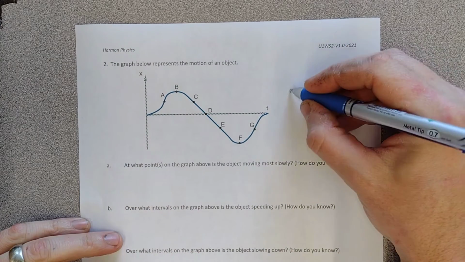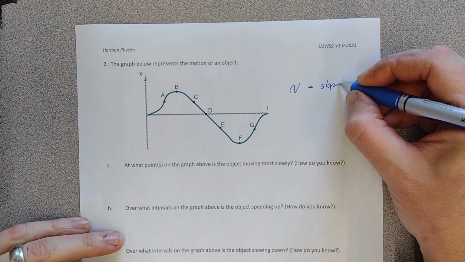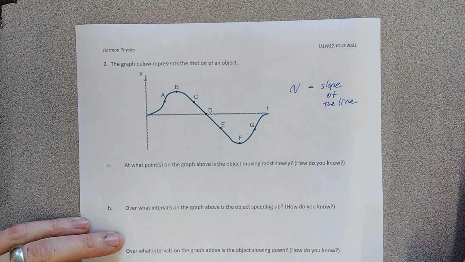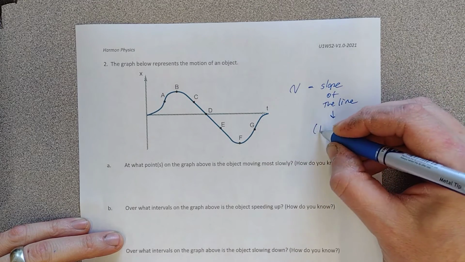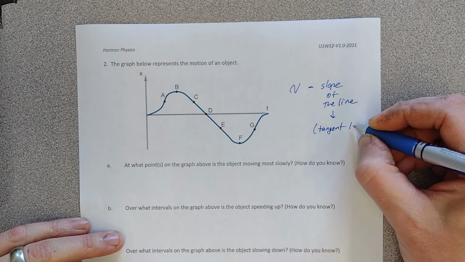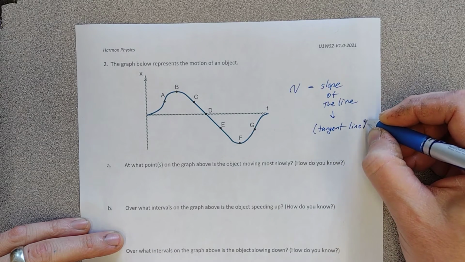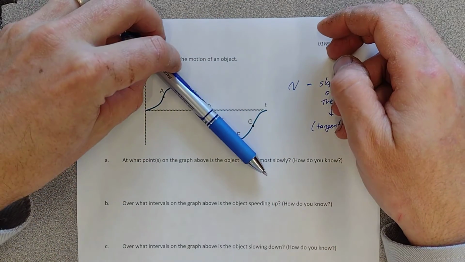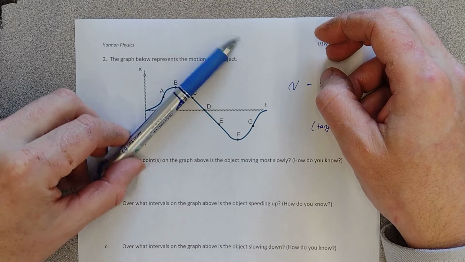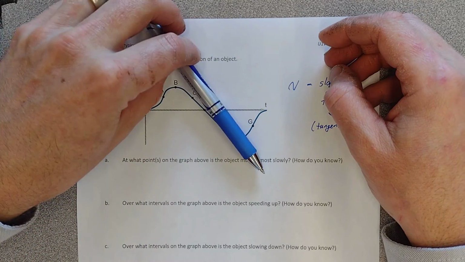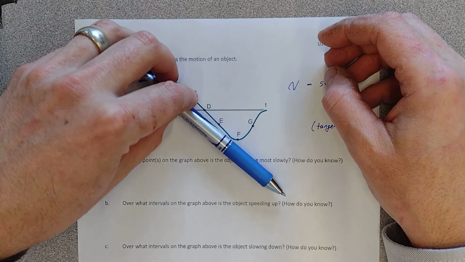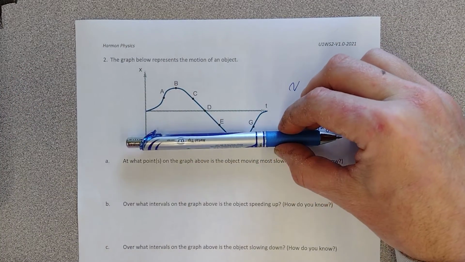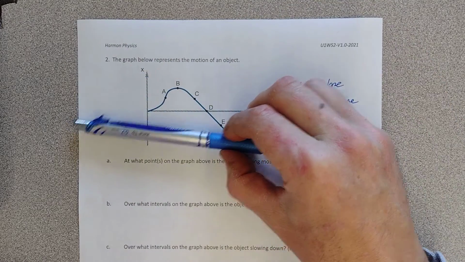So remember, v equals the slope of the line. But this is a curve, right? Well, it's the tangent line in that case. Use your slopeometer, right? So wherever the slope is steep, it's moving fast. Wherever the slope is positive, it's moving forward. Wherever the slope is negative, it's moving backwards. Wherever the slope is shallow, it's moving slowly. Because remember, the slope of this line, tangent to the curve, is the velocity.